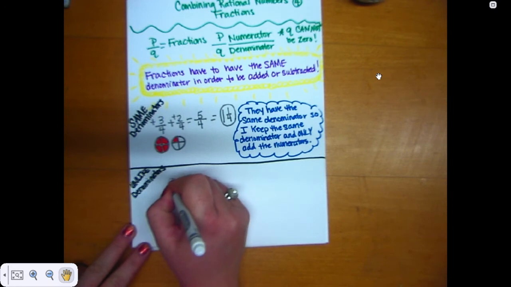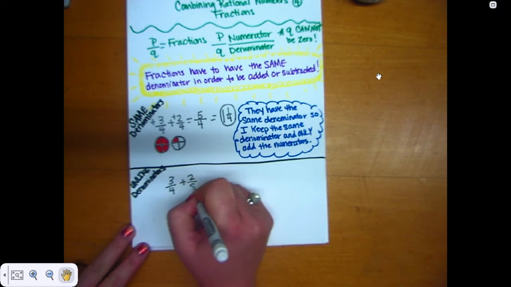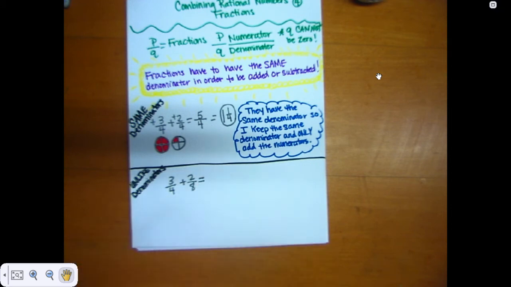If I have 3/4 plus 2/8 equals. Well, that would be kind of hard for me to model, wouldn't it? If I had a pizza with 4 slices and then a pizza with 8 slices, that would be hard for me to tell what I really needed to do. So what I'm going to do is find a common denominator.